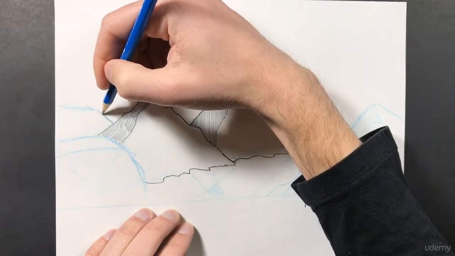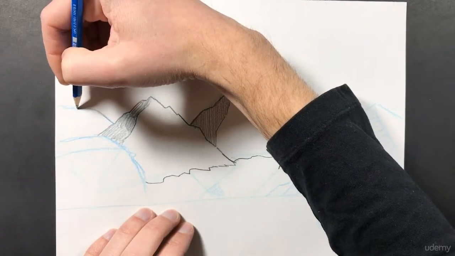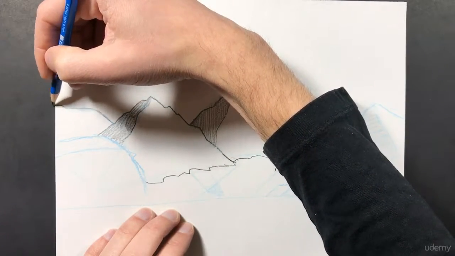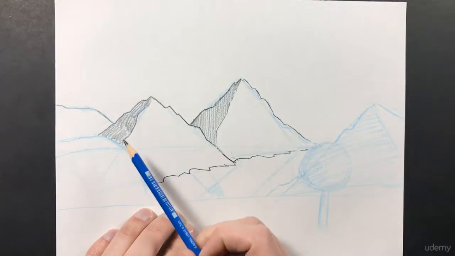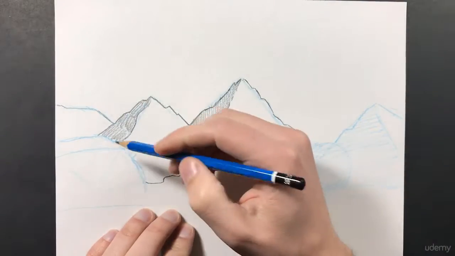So I'm going to draw this a little bit lighter, just because the further away things get in real life, the lighter they become. So I don't want that line to be too dark. And then I'll move on to this guy up here.